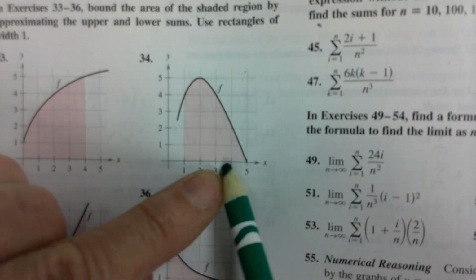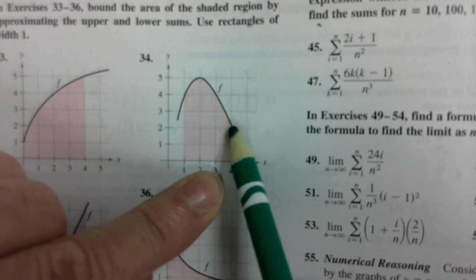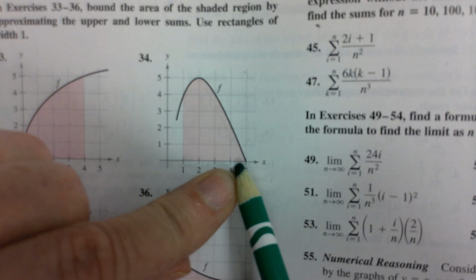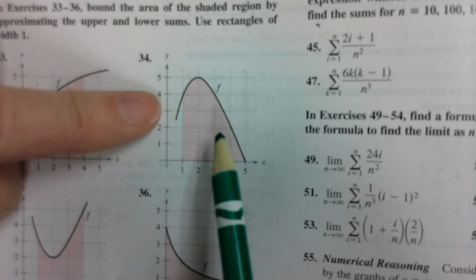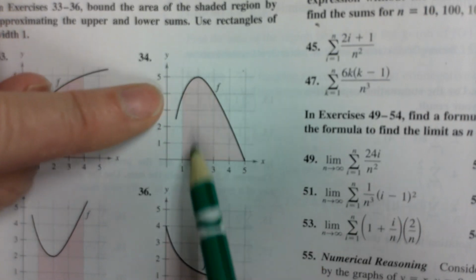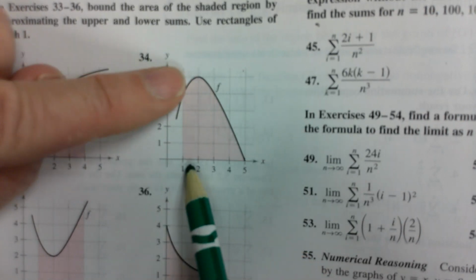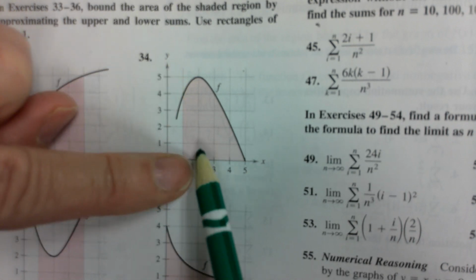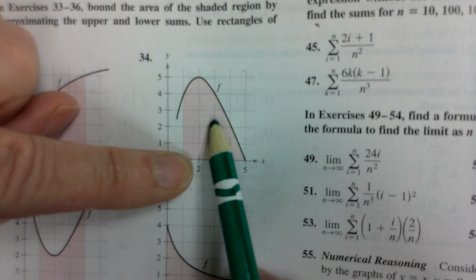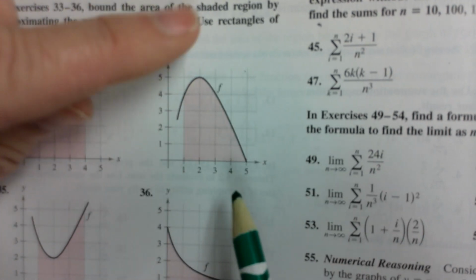Rectangle 3, the y value is 2 times 1, right? The last one would be 0. For the upper sum, what are we going to use for rectangle 1? The y value here at 2, or 5 times 1, right? How about rectangle 2? 5 again, we're going to use the left hand. Does this make sense?